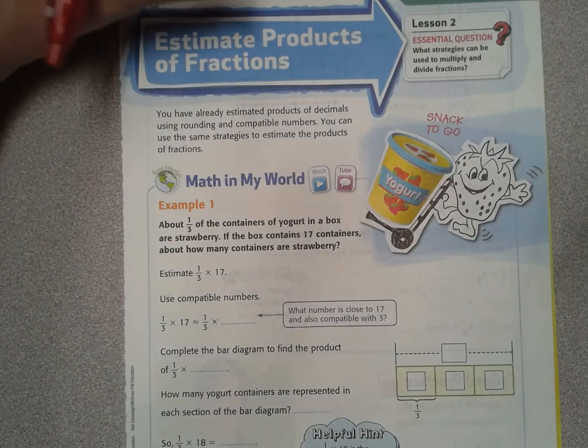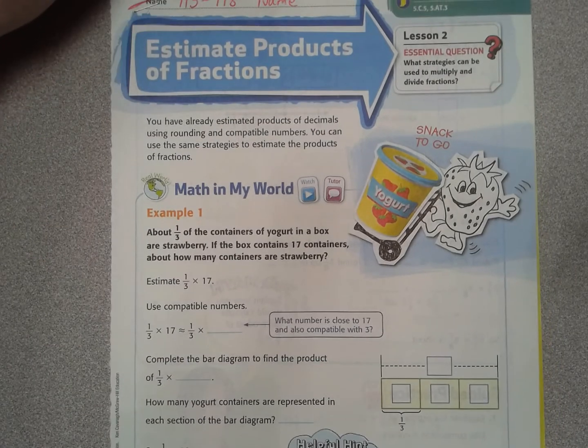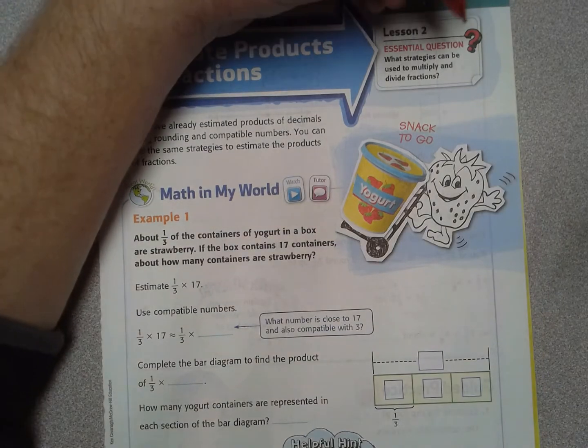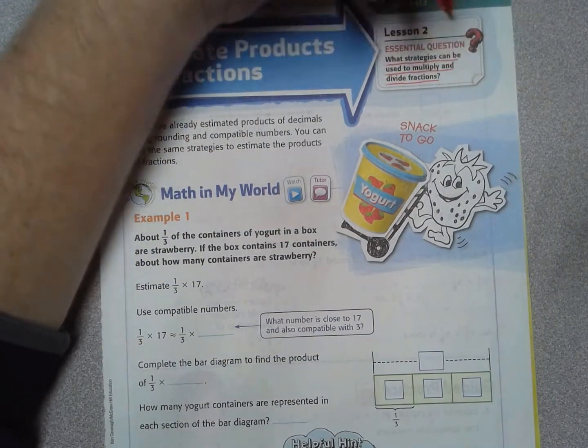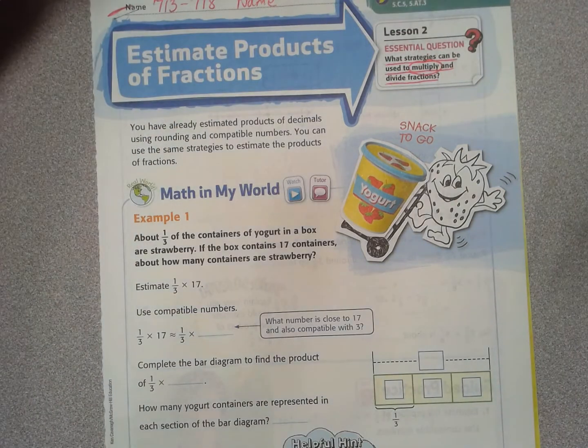All right, so today we're going to be focusing on estimating products of fractions. Again, when you have products, you're multiplying. And the essential question, as always, is what strategies can be used to multiply and divide fractions? And of course, today it is for multiplying.